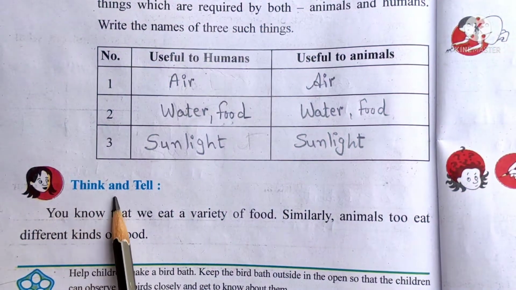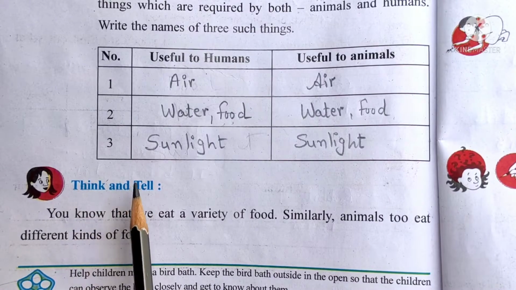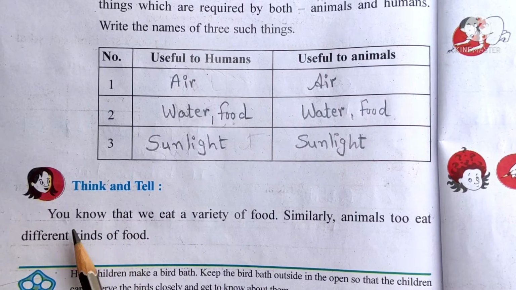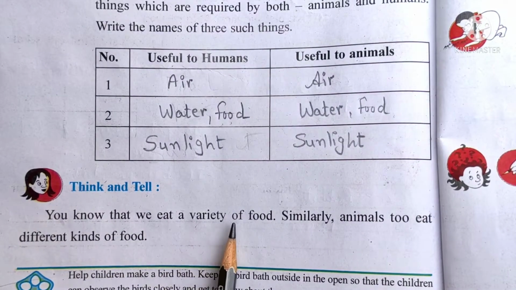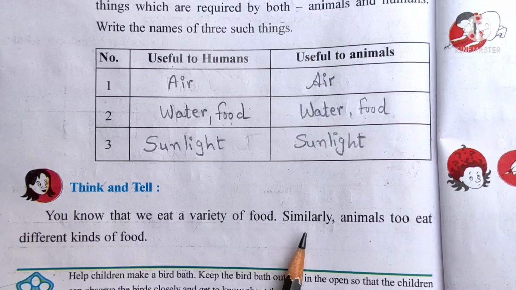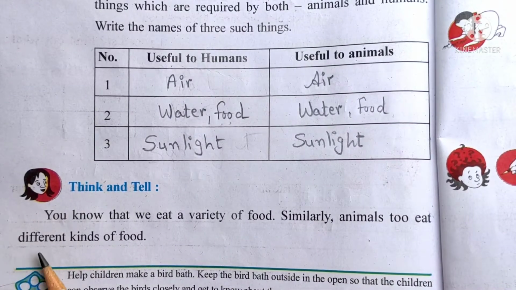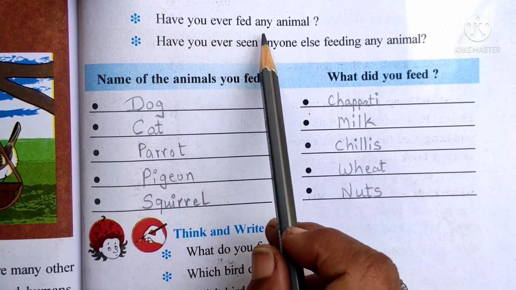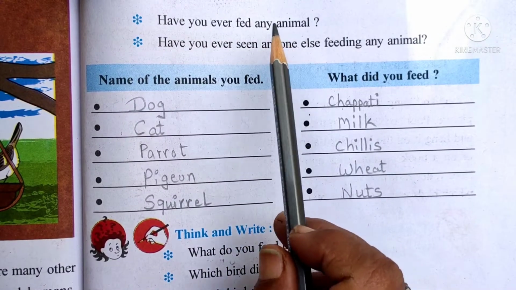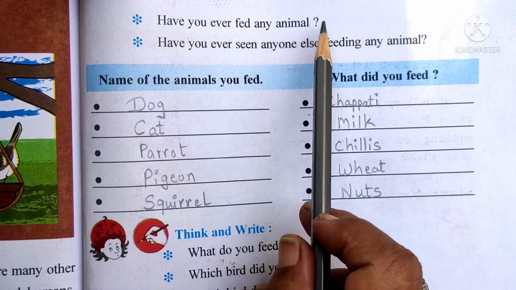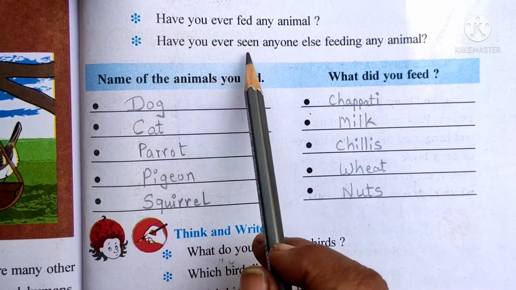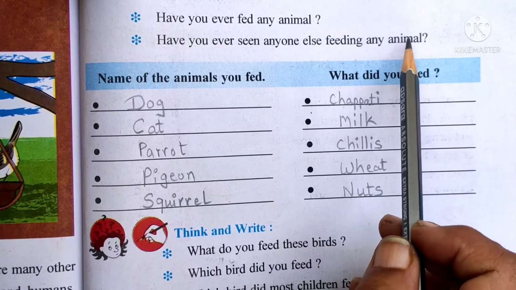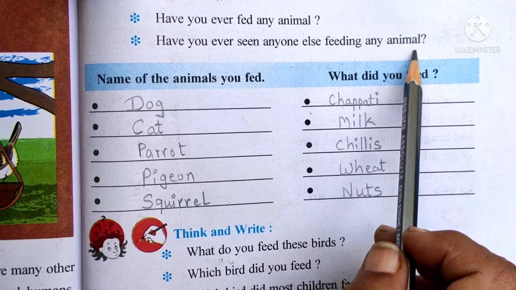Next question, think and tell. You have to think and share your idea with your teacher or parents. You know that we eat a variety of food. Similarly, animals too eat different kinds of food. Have you ever fed any animals? Have you ever seen anyone else feeding any animals? Have you seen others feeding the animals?